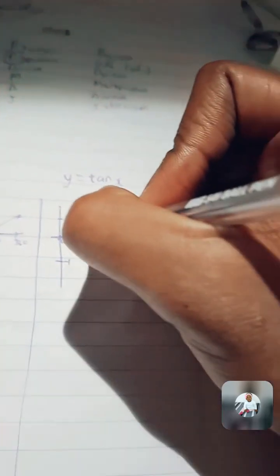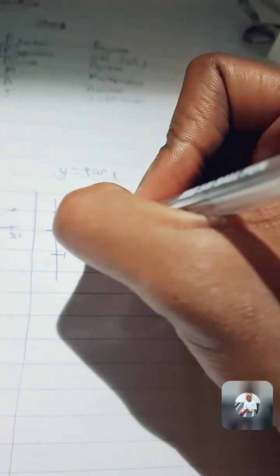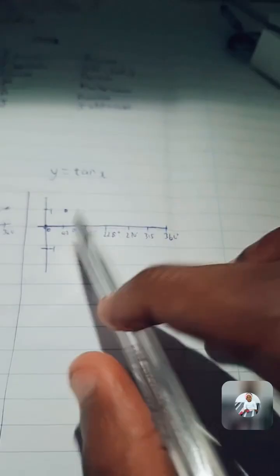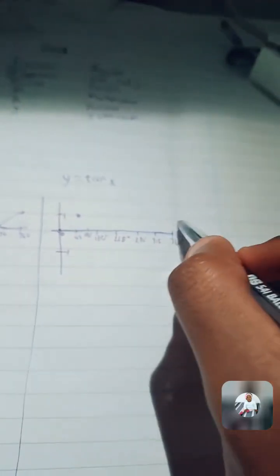Okay, I missed something here. I missed 90 here. Problem. Why is 135? So there's a variety of things that I missed here.